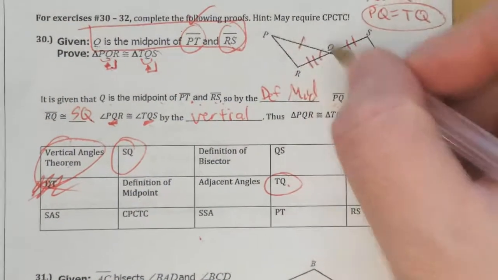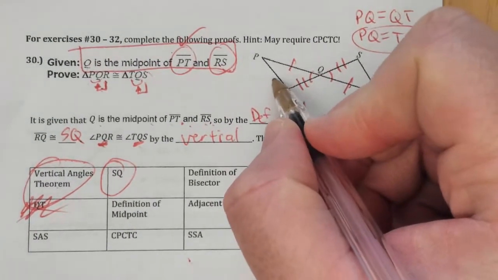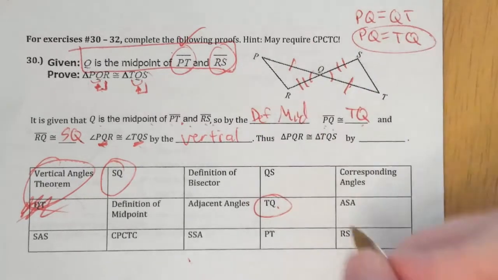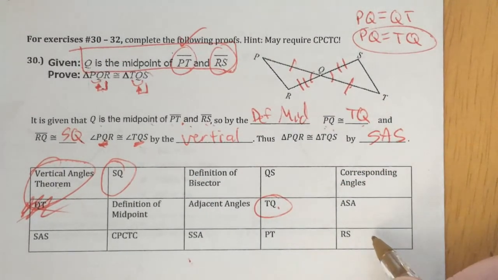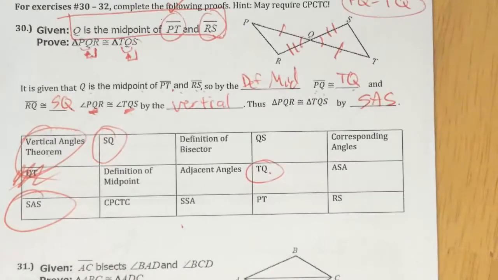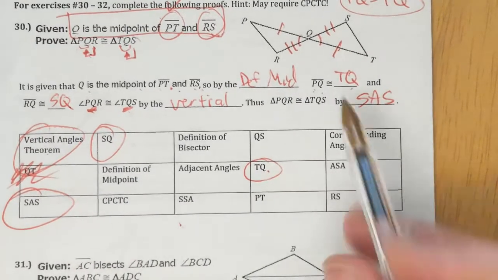All right, so what do you have more of, angles or sides? Sides. So go to the third side, go in a circle, you get side, angle, side. Side, angle, side. Right there. Okay, be careful. A lot of people put ASA because they're not paying attention.